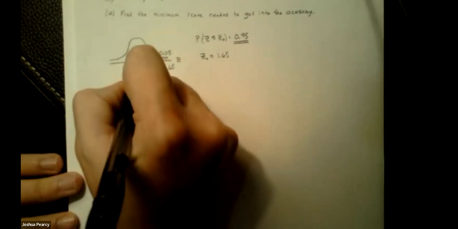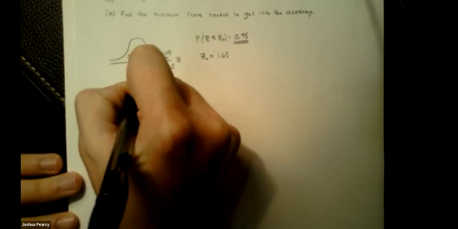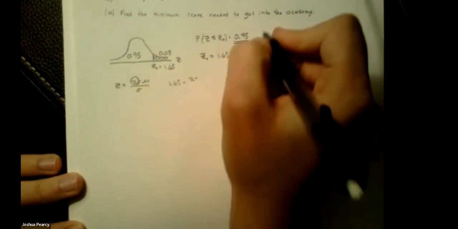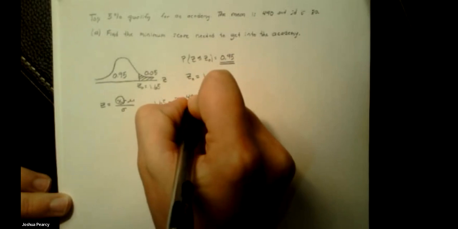Then I want to use the formula z is equal to some data value of interest minus the mean, divided by the standard deviation. And I want to find this value here. This will be the minimum score I need, the x value of interest. So the z-score is 1.65. This data value of interest, x, is what we're looking for. I tell you the mean, which is 490. It's up there. Now I tell you the standard deviation, which is 30.